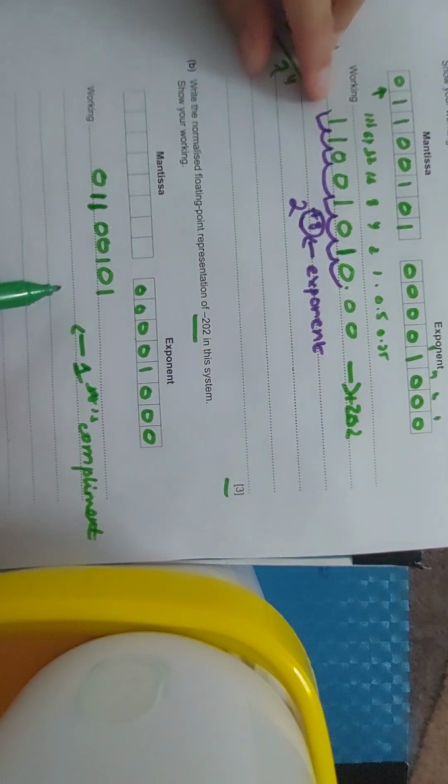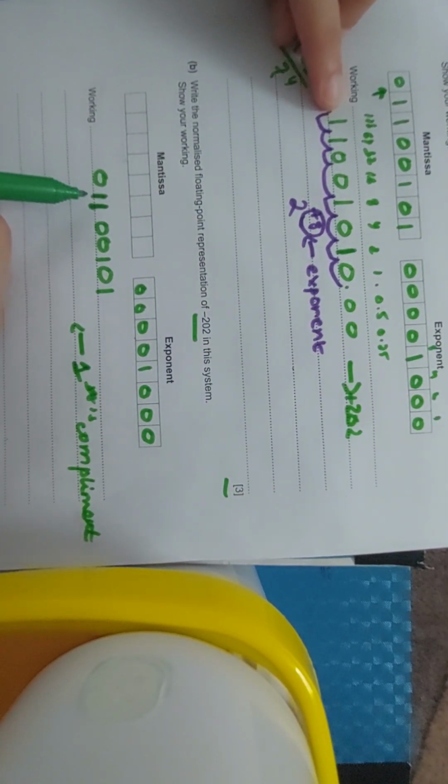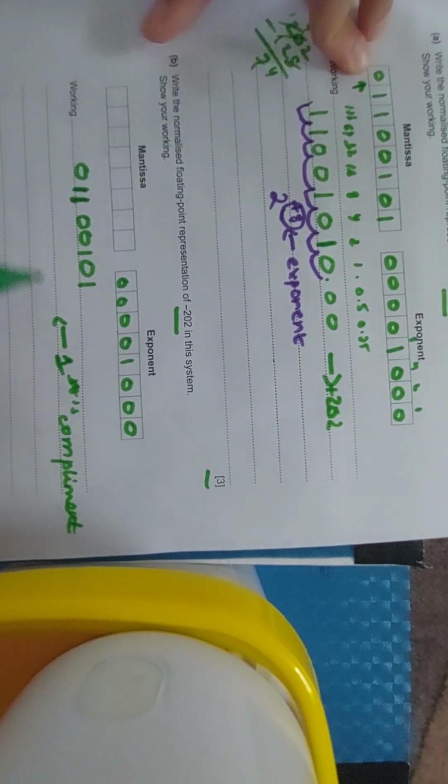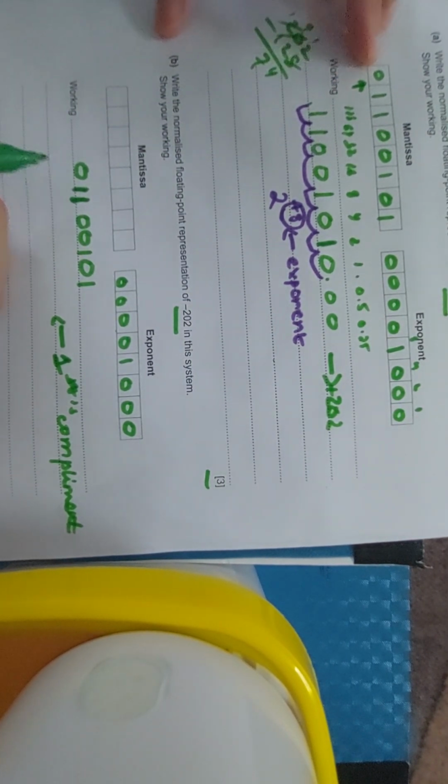Oh sorry, this was your number, right? Yeah, this is your mantissa. Now you have to just flip the bits over here. Let's use another color so that it's more clear.